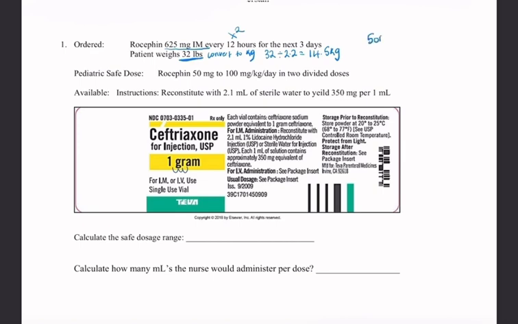Now it says the pediatric safe dosage of Rocephin is 50 milligram to 100 milligram per kilogram per day in 2 divided doses. Remember how I said at the top there were 12 hours in one day? Yep. So what I'm going to go ahead and do now is find the safe dosage for the day per the patient's weight. So I said 50 milligram per kilogram per day times 14.5 kg.